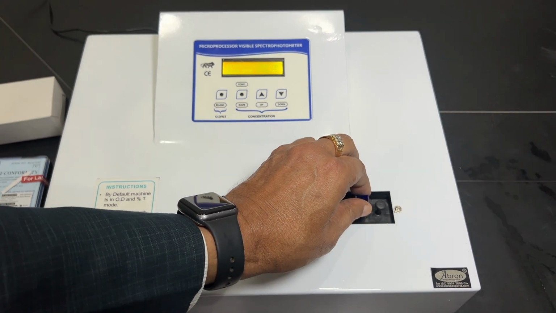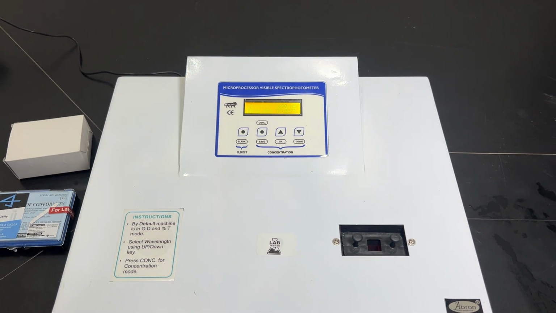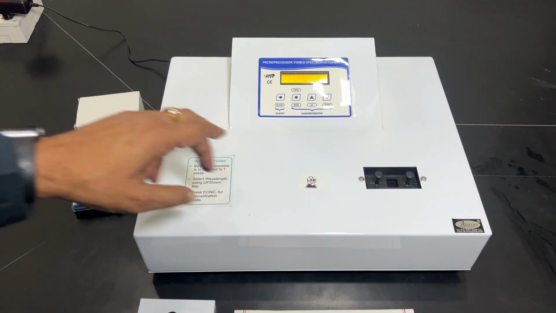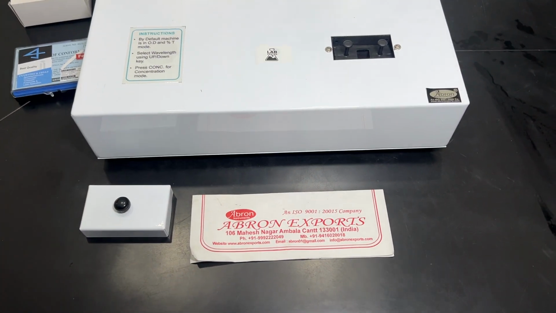If you want anything, you can put it. All these are available with us. These cuvettes, this comes standard with the 10 mm cuvettes. You have the optional 50 mm with us.